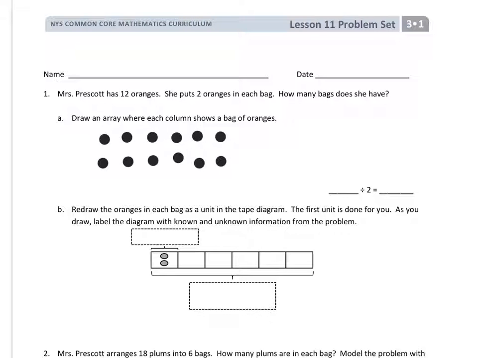Okay, so hopefully that wasn't confusing. Remember, normally my rows go this way and my rows are normally my groups. In this instance, because it's telling me something different, my groups are actually going up and down because my groups are my columns. Okay, so I have 2 oranges in each bag. So here's a bag, bag, bag, bag, bag, bag.